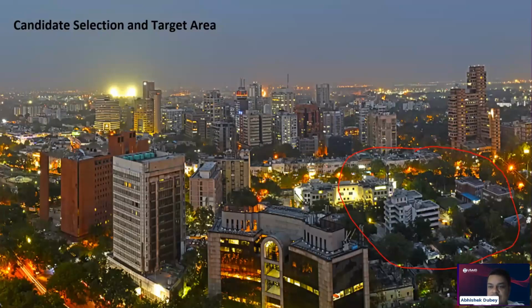So you already have sites in these locations, already up and running. This is the area where you require coverage. There could be a complaint that the customer is not getting proper coverage, maybe inside or outside the area. So now you have to plan one site here. Let's say this is your target area to cover.